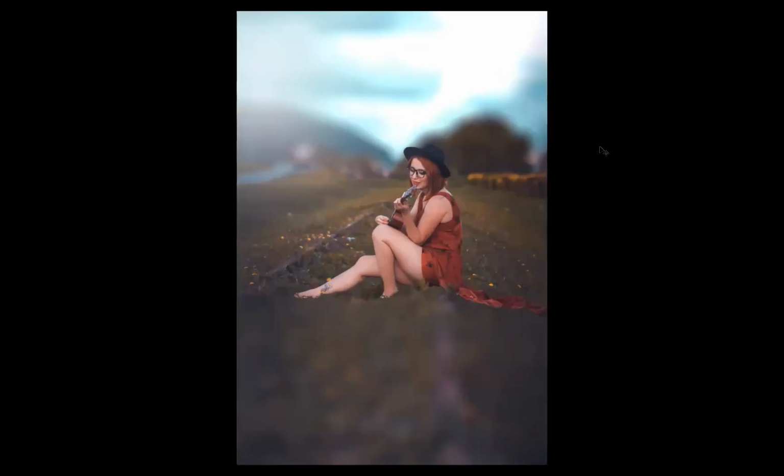And there you have it, guys. That's how you create that dreamy and soft effect within Adobe Photoshop.